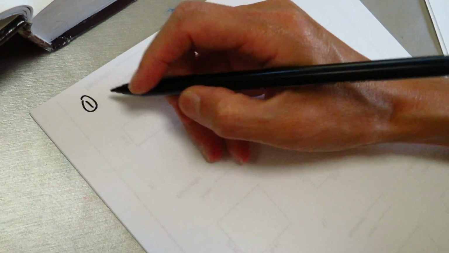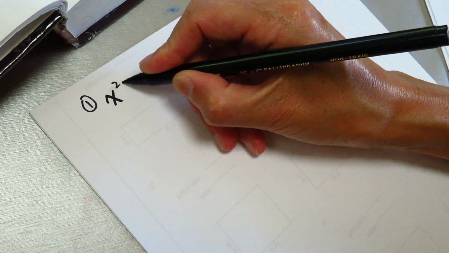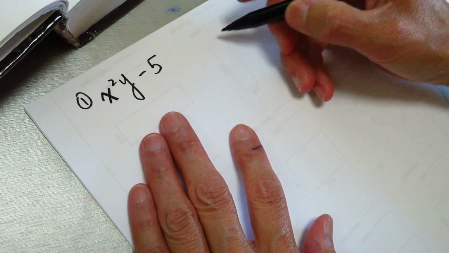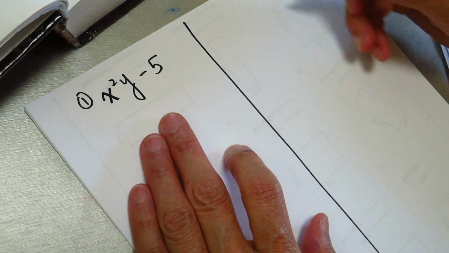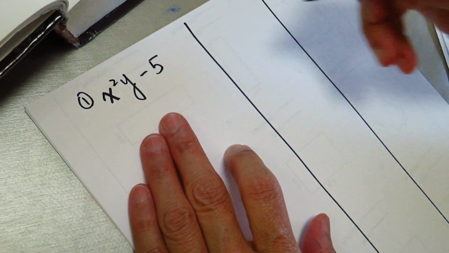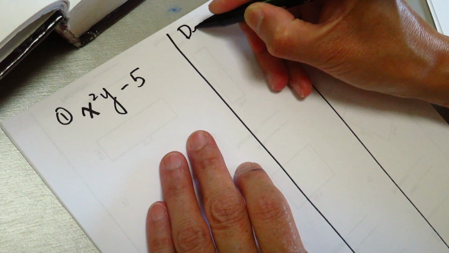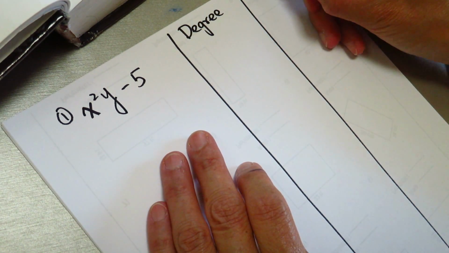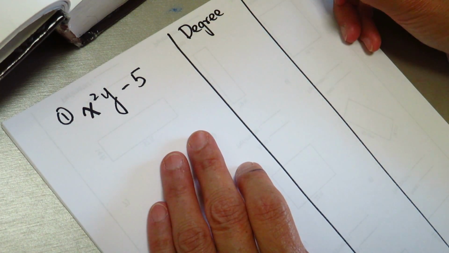I copy the problem: x squared y minus 5. So here is the degree, and here is the number of terms.